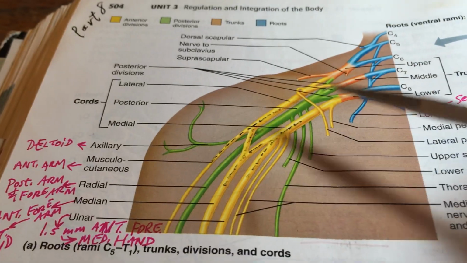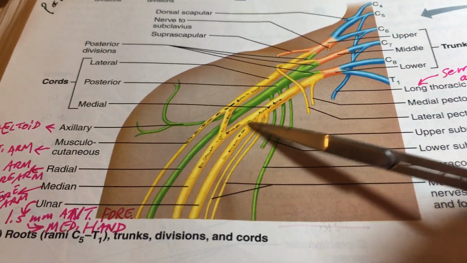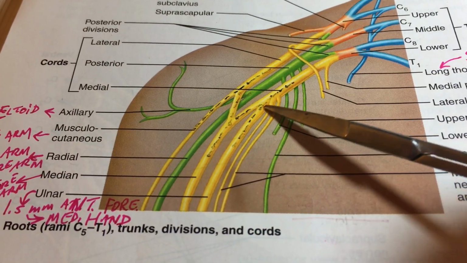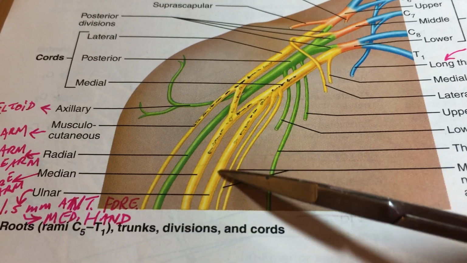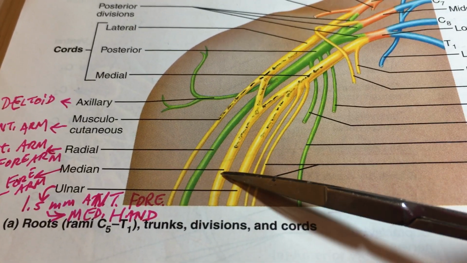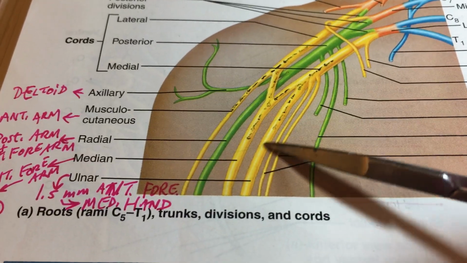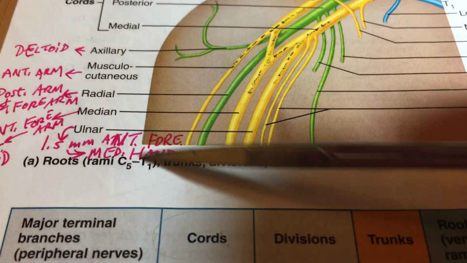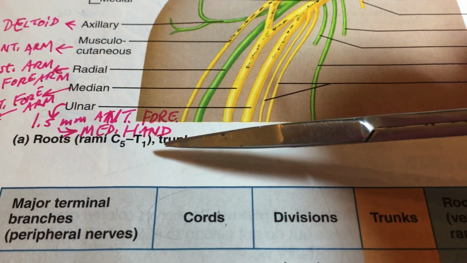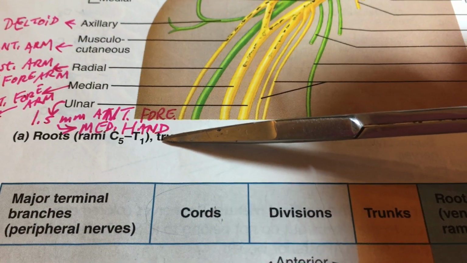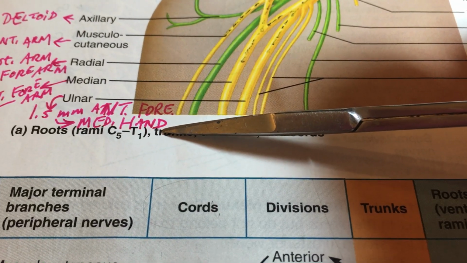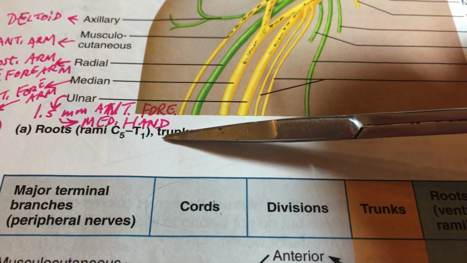Okay. Then if we take this side of the M and we come straight down, noticing that the medial cord contributes both to what's here, the ulnar, and contributes a portion to the median. So the ulnar comes down, and the ulnar is going to take care of the anterior forearm and the medial aspect of the hand, about half of the muscles intrinsic to the hand on the digiti minimi side.